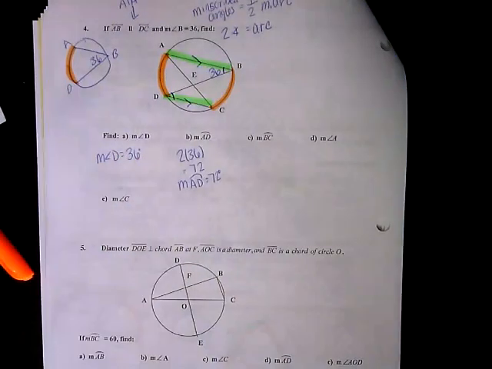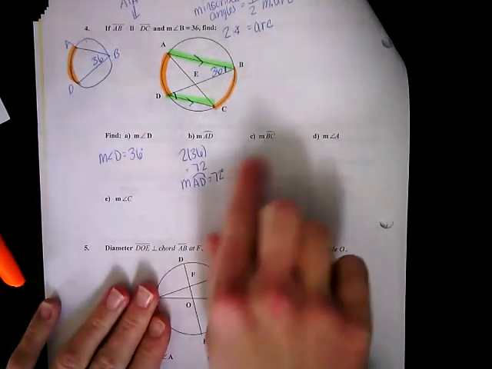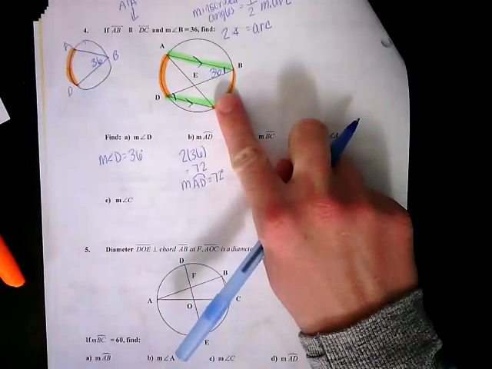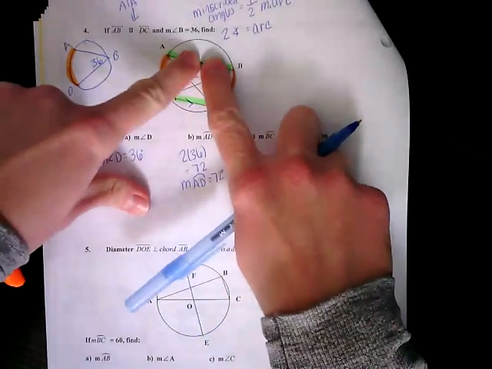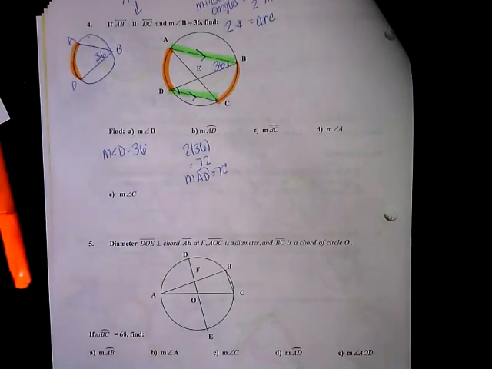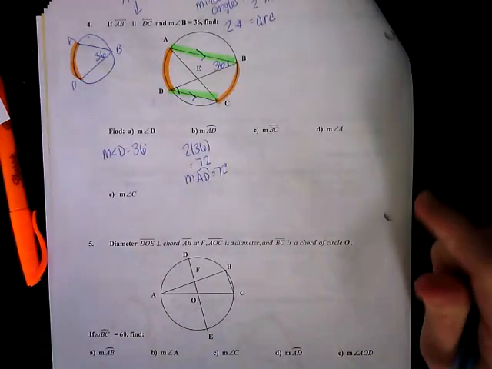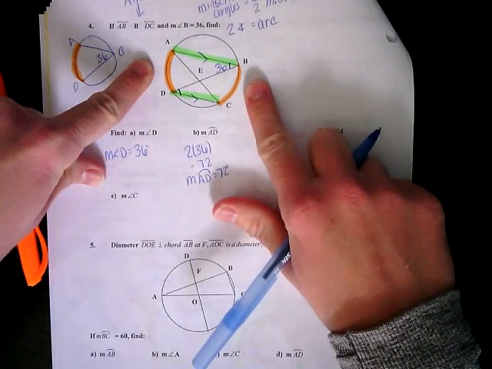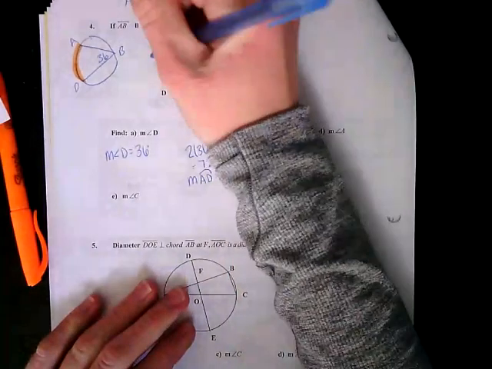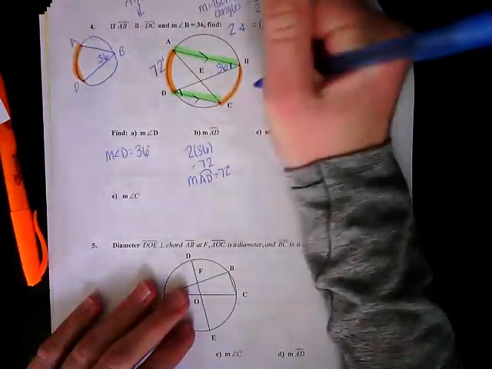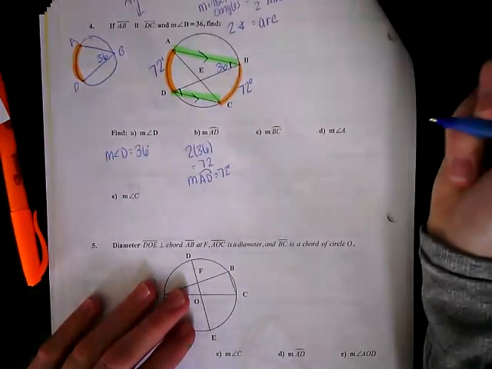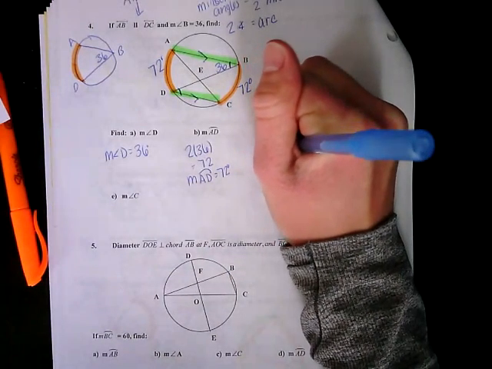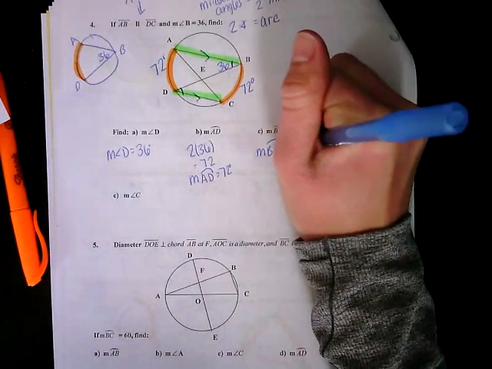Sorry, got off a little track there. Let's go back to our notes. We were trying to find the measure of arc BC. Now remember our rule: if two lines are parallel, then this arc is congruent to this arc. Parallel chords intercept congruent arcs. So if arc AD is 72, then this is 72 as well. So the measure of arc BC is equal to 72.